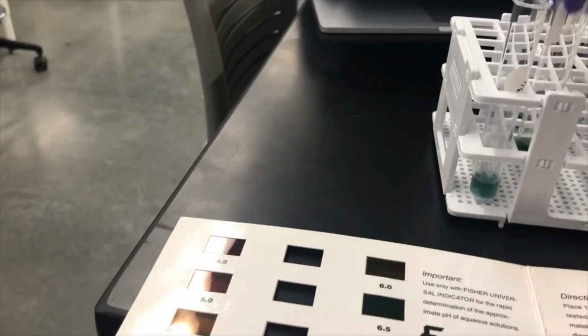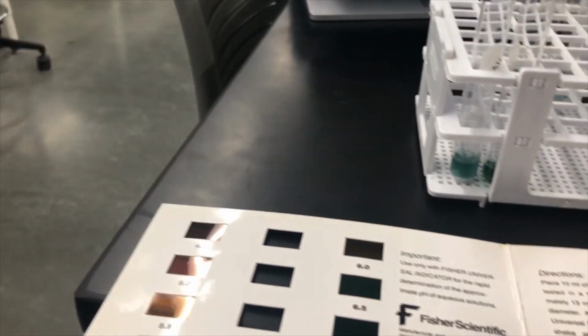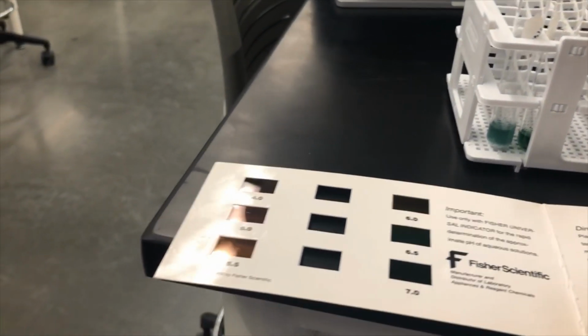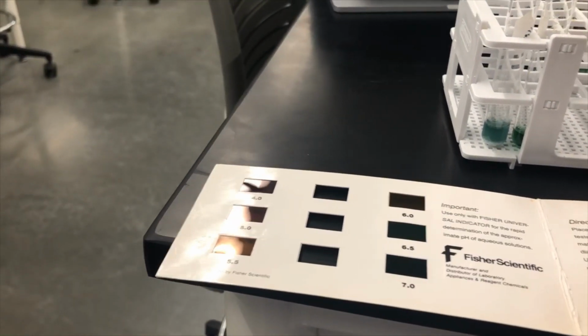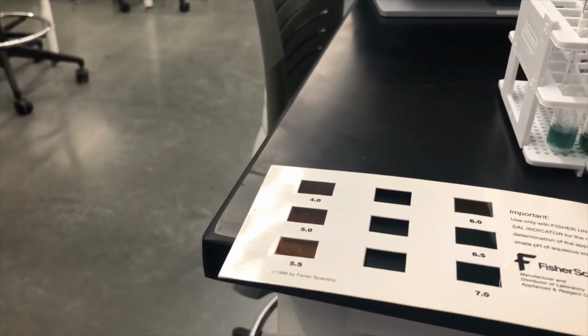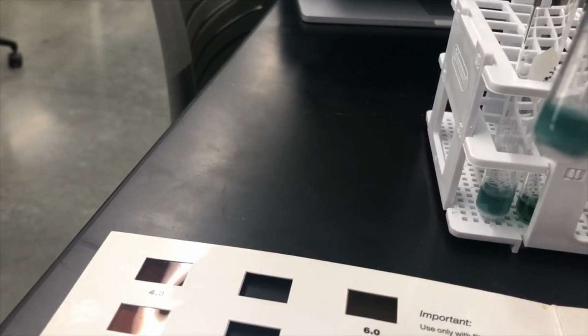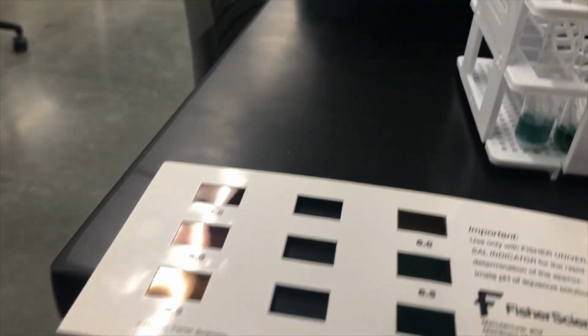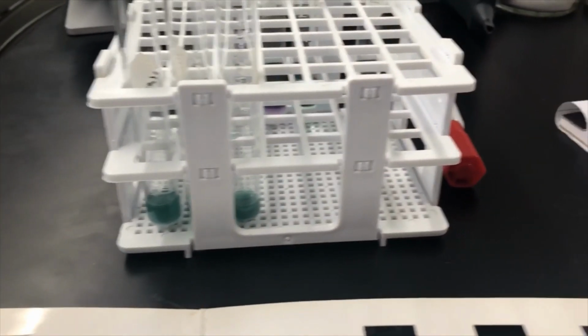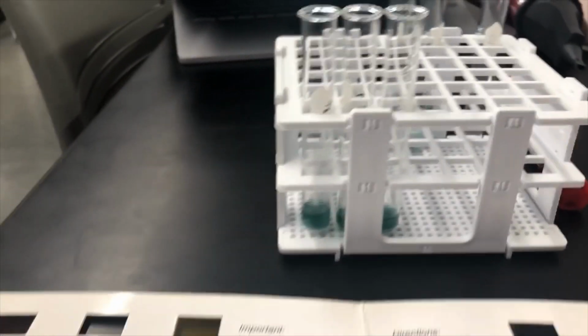So that's the barium chloride. Now barium sulfate, it's kind of hard to tell because there's a lot of white in there that's changing the color, but that looks pretty green to me as well. So I'm going to call that one 7, neutral.